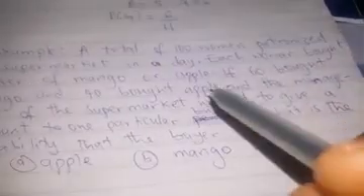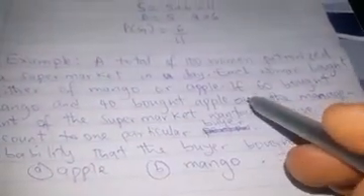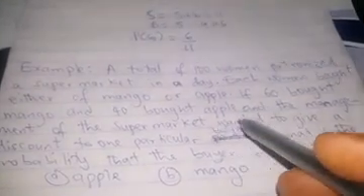Now let's see another question. A total of 100 women patronized a supermarket in a day. Each woman bought either mango or apple. If 60 bought mango and 40 bought apple, so we can say mango is 60, apple is 40, or you say number of mango, number of apple, okay? And the management of the supermarket wanted to give a discount to a particular buyer. What is the probability that the buyer bought a mango?